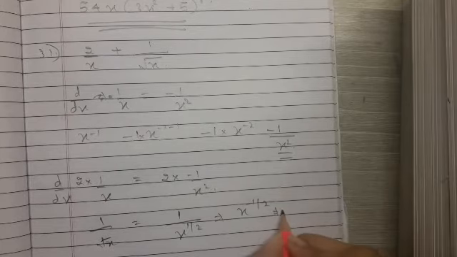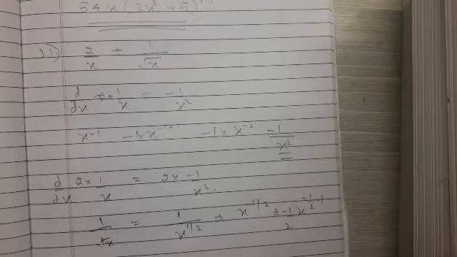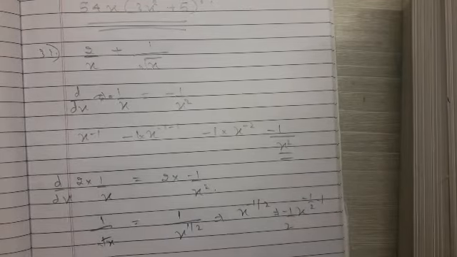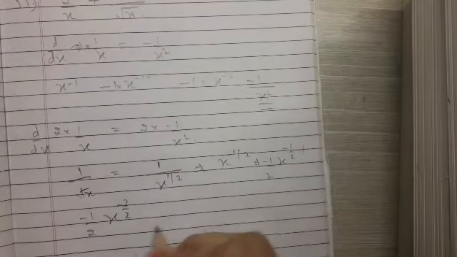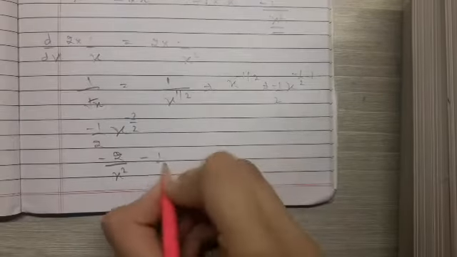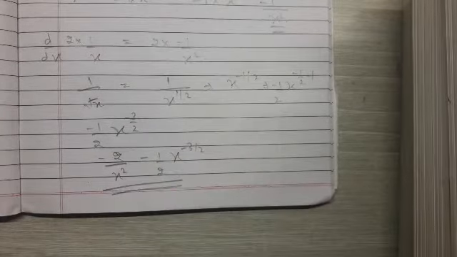So now this becomes minus half into x raised to minus half minus 1, which is basically minus half into x raised to minus 3 by 2. So the final answer is minus 2 upon x^2 minus half into x raised to minus 3 by 2. This is the final answer.